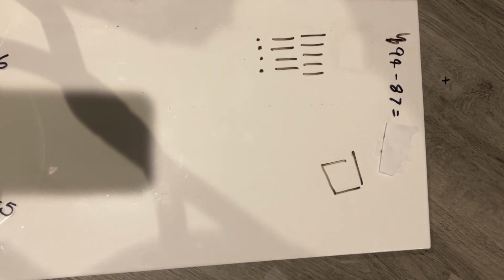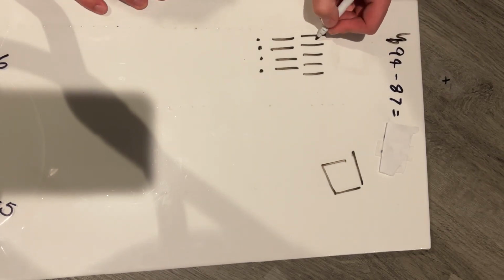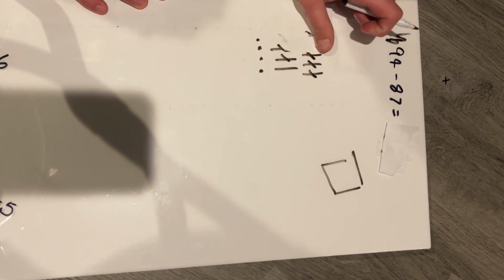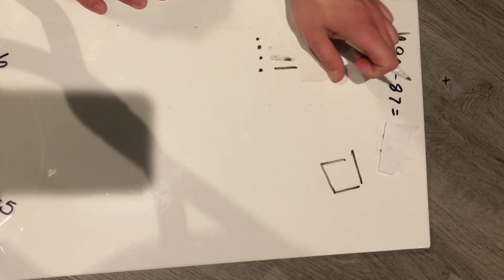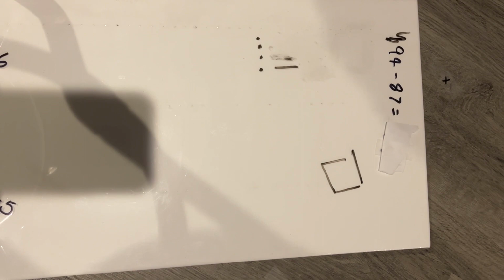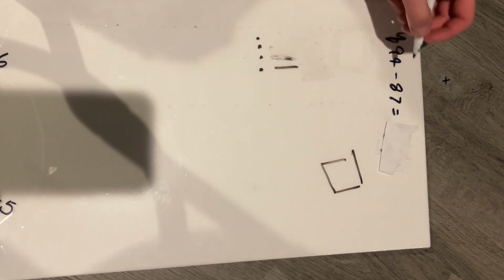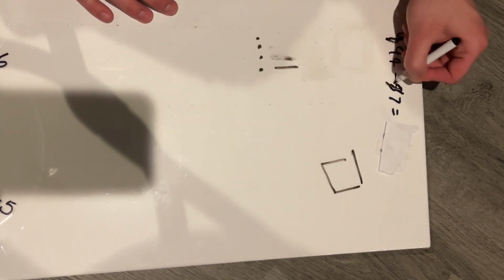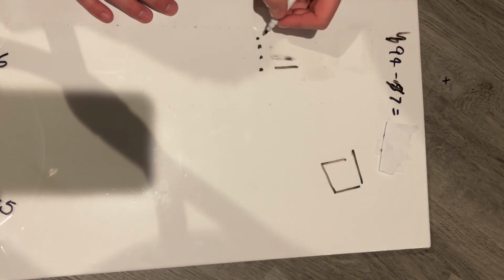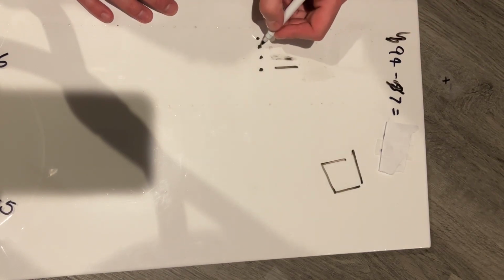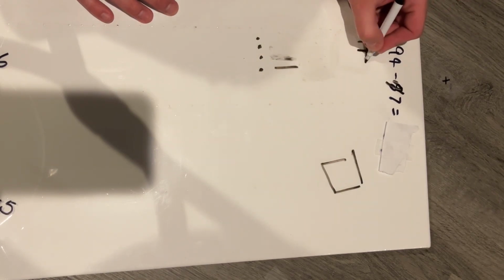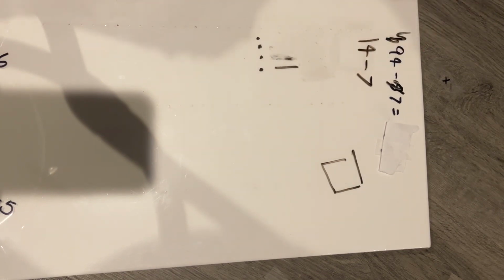So now it's 8 tenths taken away from our 9 tenths. 1, 2, 3, 4, 5, 6, 7, 8. You can just completely erase those because they are gone, taken away from the 87. Now, with that dealt with, we have what's left, which is 10, 11, 12, 13, 14, minus 7.